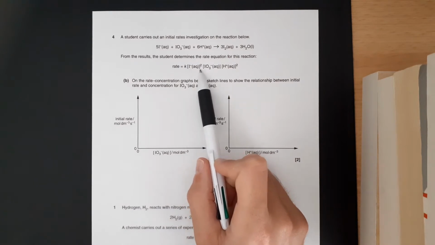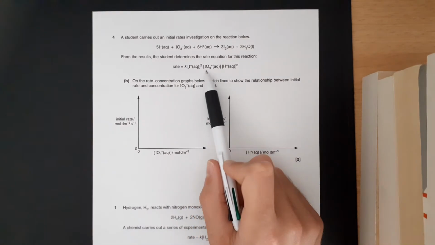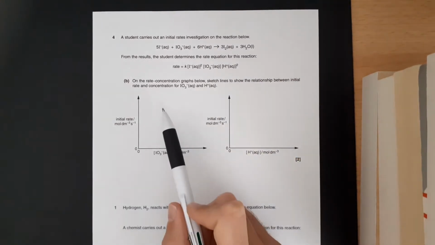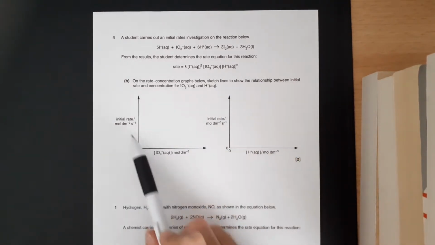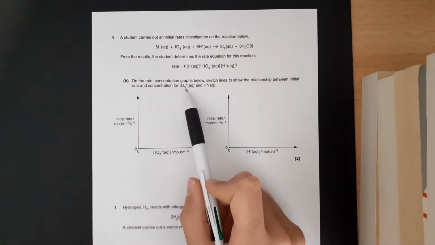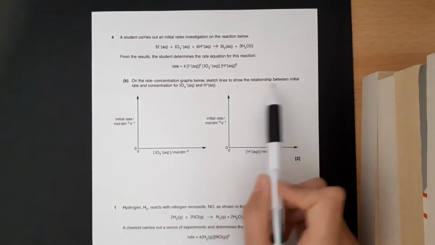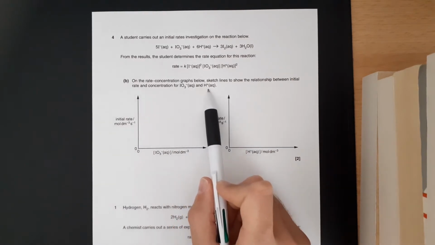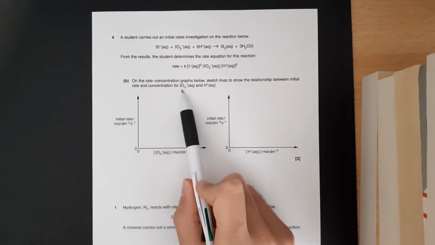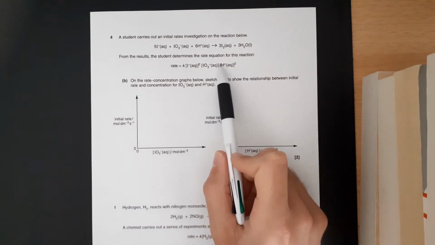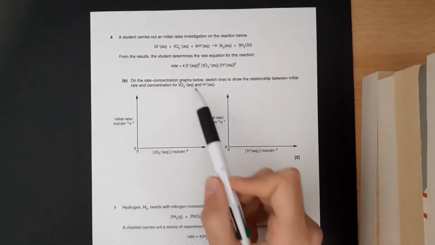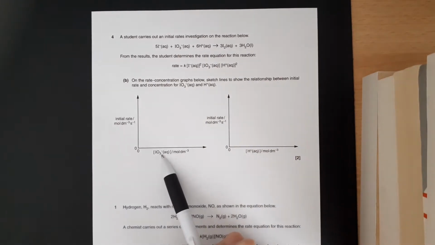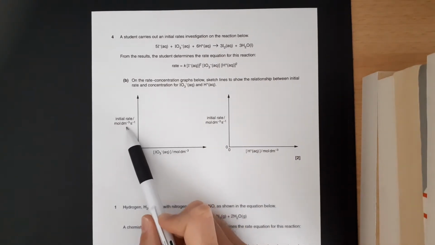So it's telling us that the I minus is second order, the IO3 minus is first order, and the H plus is second order. Okay. And then we've got some rate concentration graphs and they want us to draw them. Sketch lines to show the relationship between the initial rate and the concentration for the IO3 minus and the H plus. So IO3 minus we can see is first order because its concentration is to the power of 1. What does that actually mean if it's first order? Well, it means that the concentration is directly proportional to the rate.